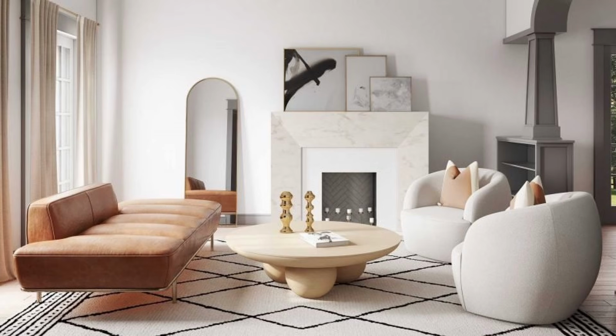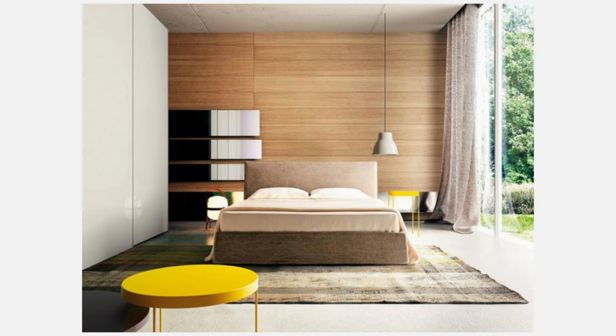The second type of balance that you can create is asymmetrical balance. So asymmetrical balance is a little bit more tricky and it requires a little bit more thought to get it right. So basically guys, every element or every piece of furniture, every color, every texture, everything has some sort of visual weight.